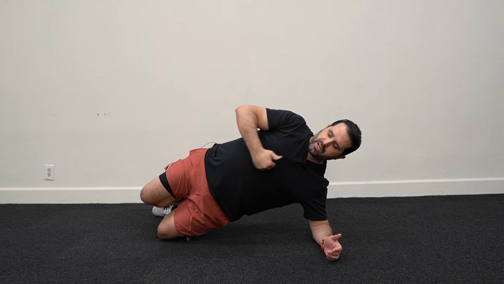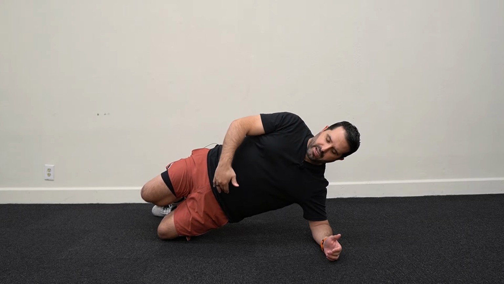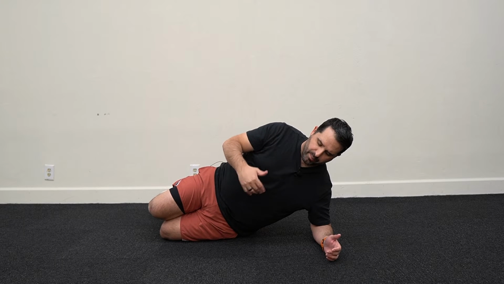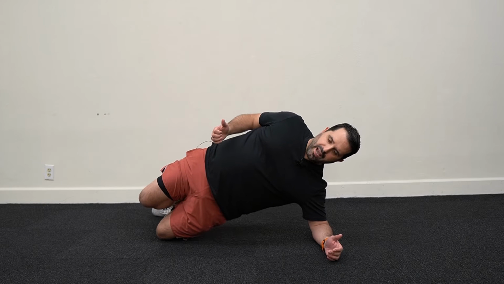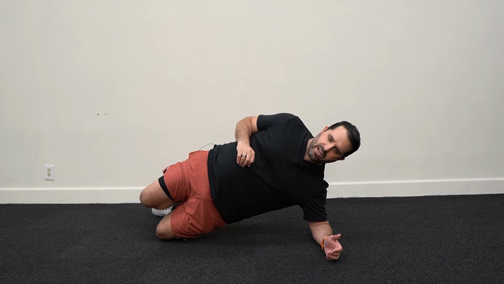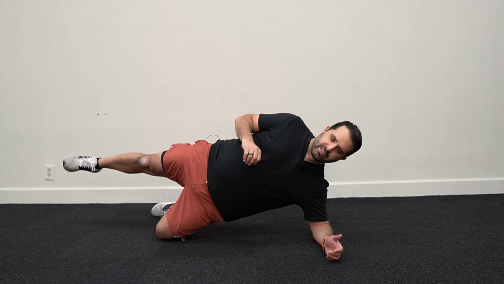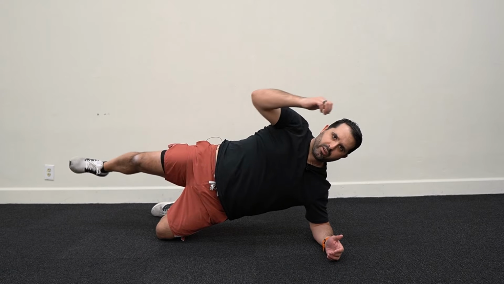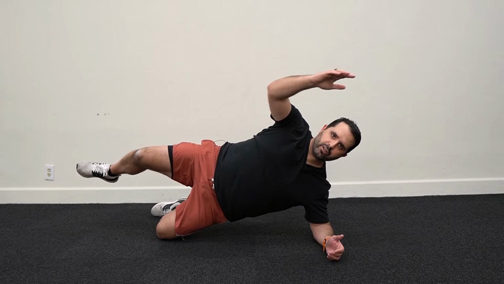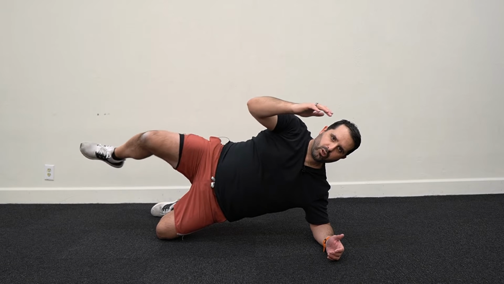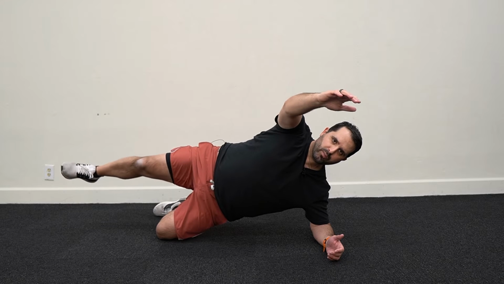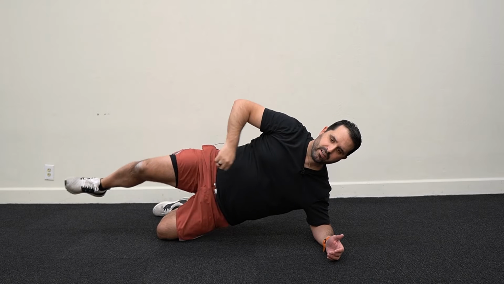I'm going to keep my body dead straight, abdominal muscles tight. I'm going to make sure my hip is not dropping, but my bottom glute is pushed forward and squeezed tight the entire time. From there, you're going to bring this leg out, this arm up, and you're going to pull, and you're going to drive this leg into your elbow. This works your core, and it really requires your bottom glute to stay active the entire time.